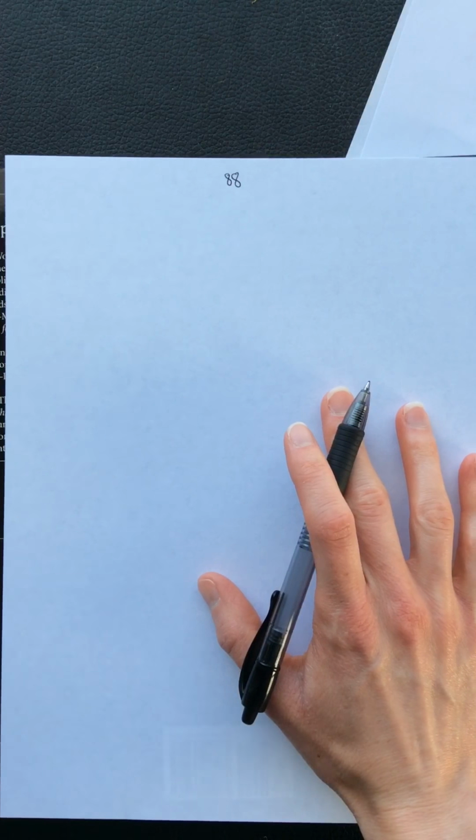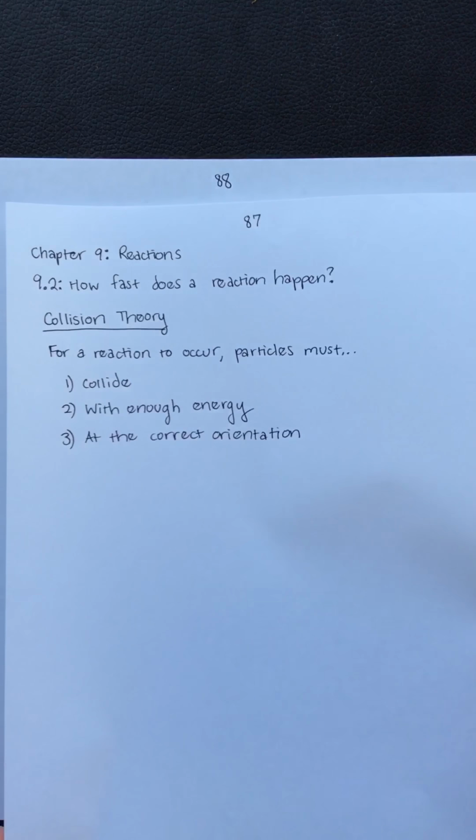This video is just to give you a few notes on reaction rates. So I want you to go to page 88 in your notes, and you can just take notes along with me as I write stuff down. I don't have my actual notes here, so I'm just using a piece of paper, but hopefully you have your actual notebook with you. So before we start writing stuff down, I just want to review the stuff that we wrote down on page 87.